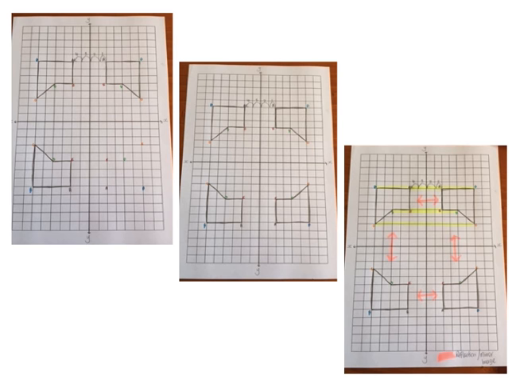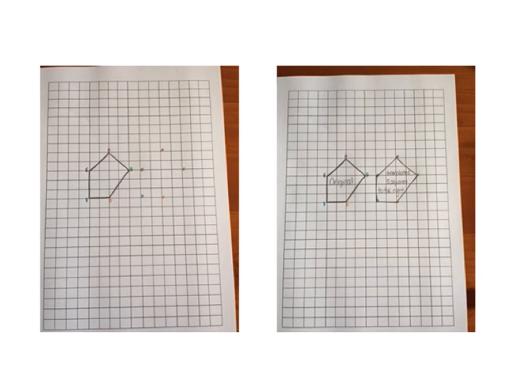Moving on to translations. I would use grid paper again and get them just to draw any 5-sided square, and then first I'd ask them how would we translate or move this image on the page without it changing shape.